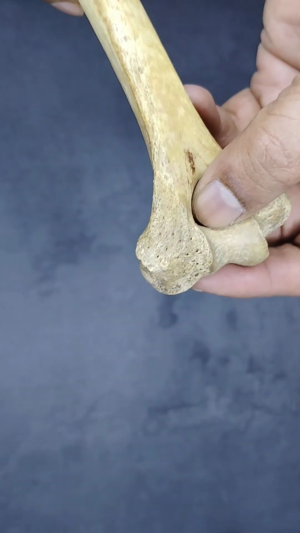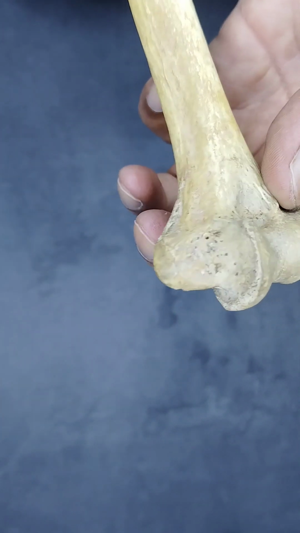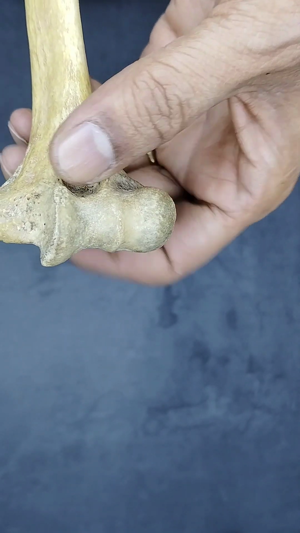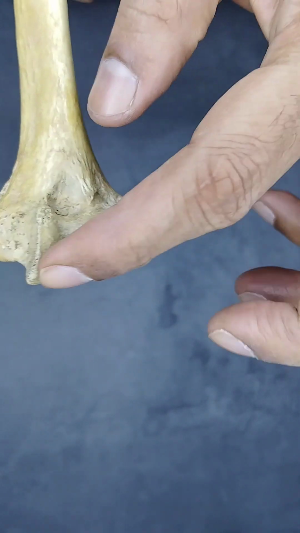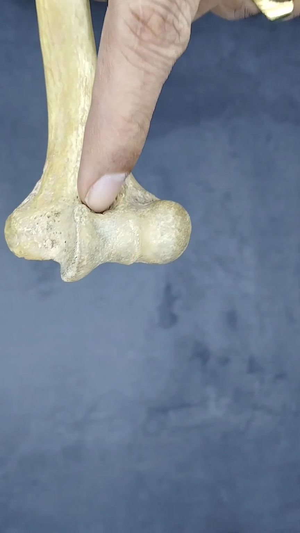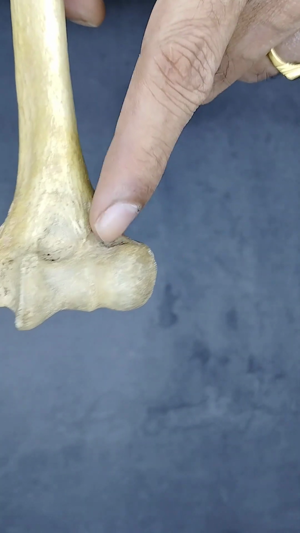Full extension of the elbow joint. Okay, these are the three fossae in the lower end of the humerus. You must keep in mind, here there are two articular surfaces. One is the capitulum, this is the trochlea, and this is the coronoid fossa. This is the radial fossa.